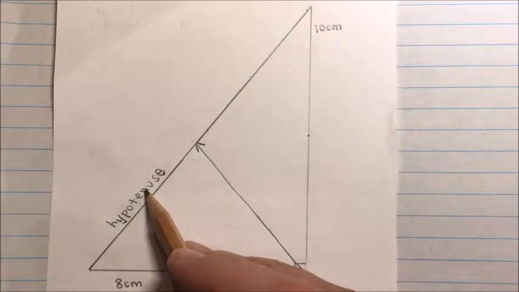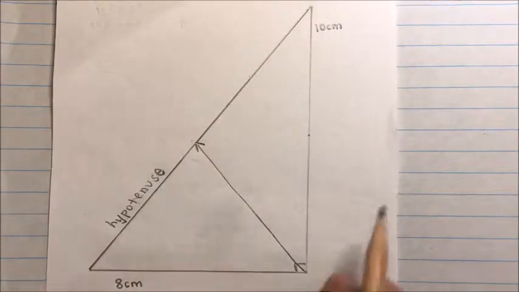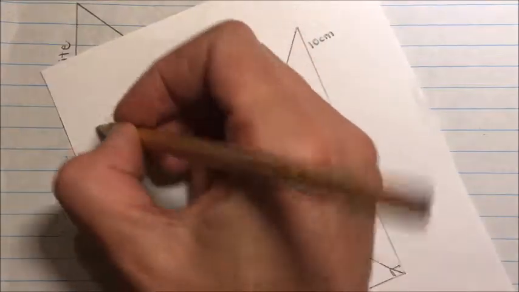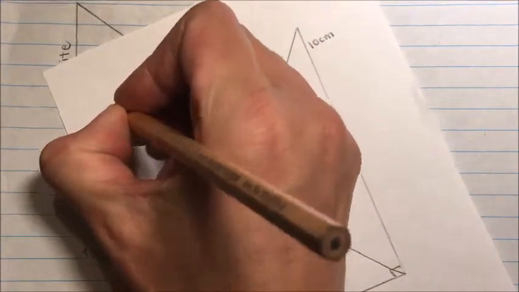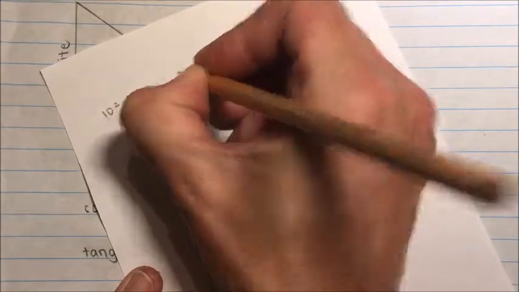The square of the hypotenuse is equivalent to the sum of the squares of the other two sides. What I want to show you is the relationship between the sides, so we might start by working out the hypotenuse. I'm going to call my hypotenuse h. We've got 10 squared plus 8 squared equals h squared.